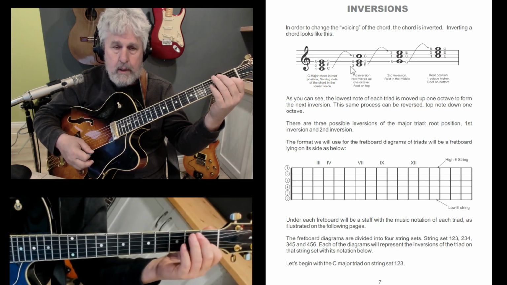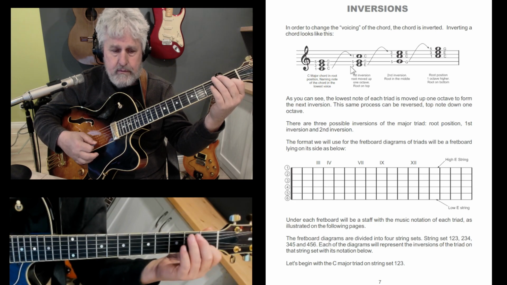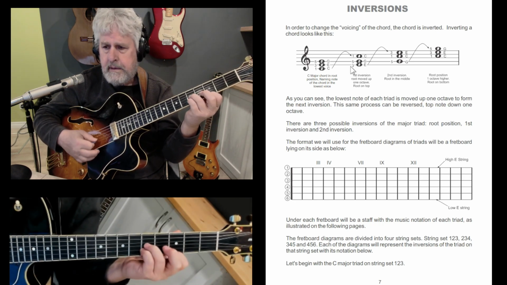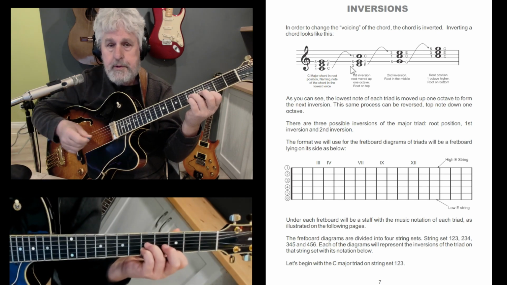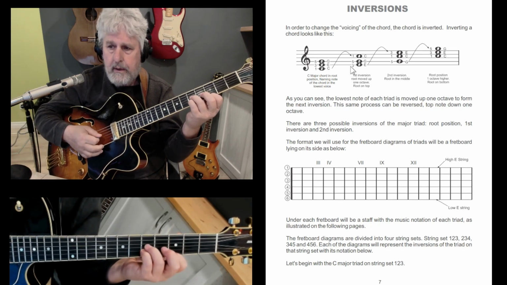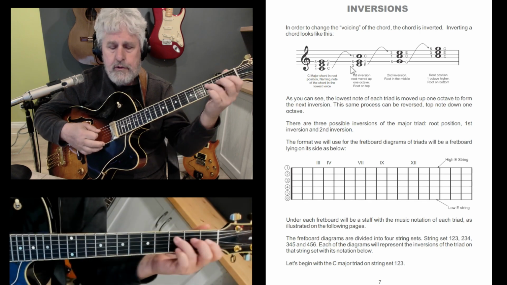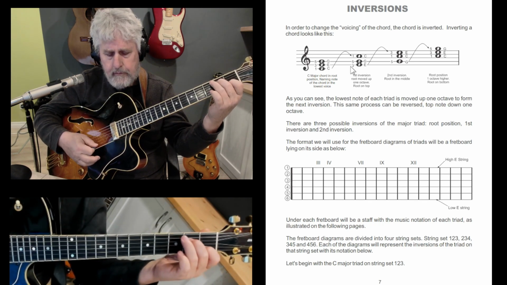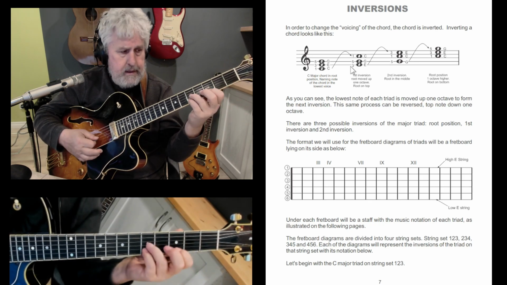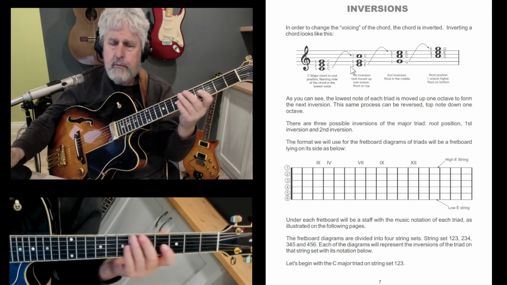And we do that one more time, move this G to the top. And we have not a third inversion, but a root position again, an octave higher, right? So root position, first inversion, second inversion, back to root position.